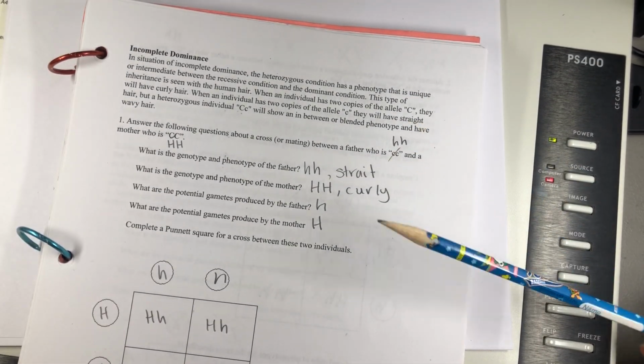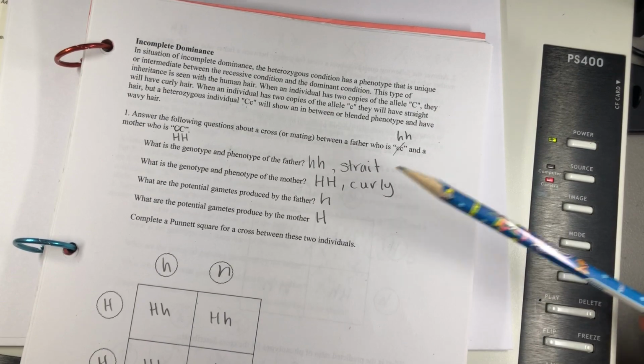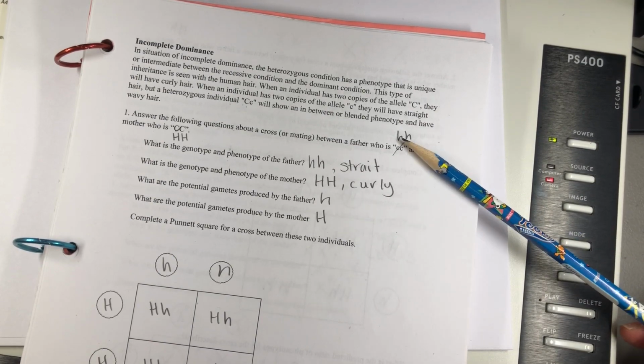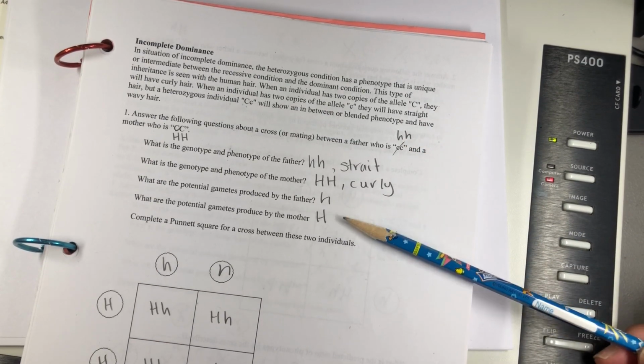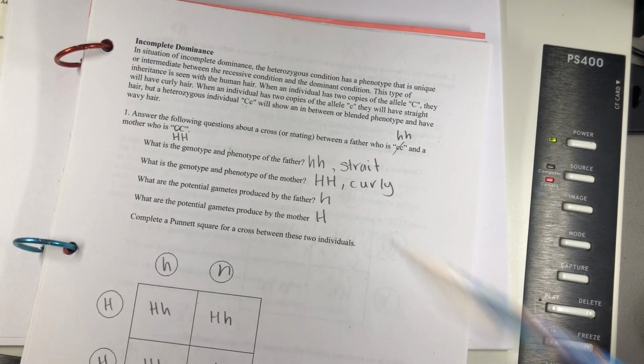Now, this is seen in the texture of an individual's hair. If an individual with really curly hair mates with someone with really straight hair, theoretically, their offspring is going to have wavy hair.